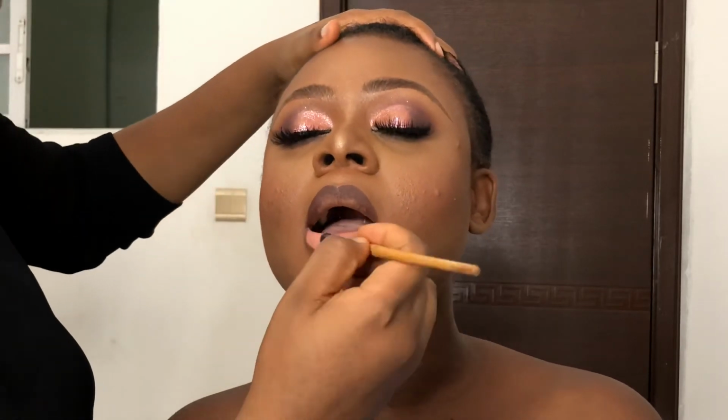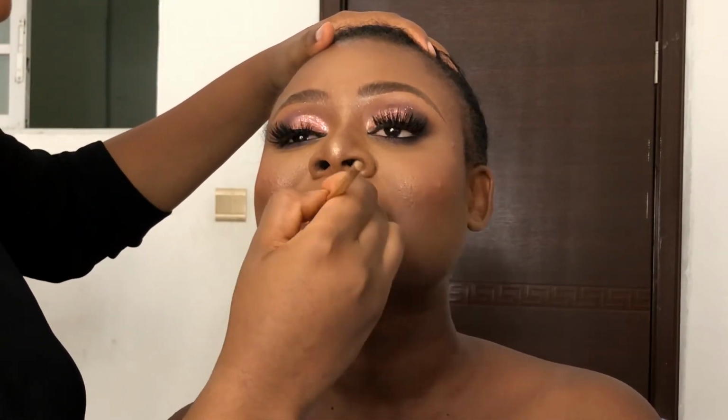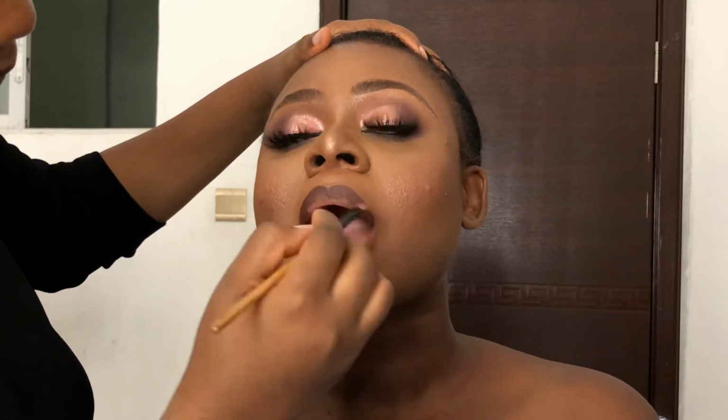Talkglam is a makeup store. They have their handles on Instagram, and then I just took a pinkish shade from there just to fill in our lips.